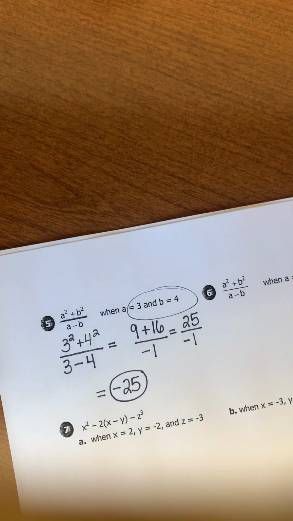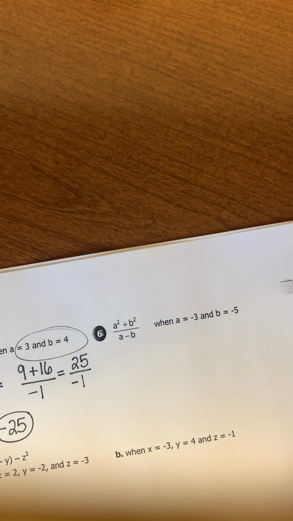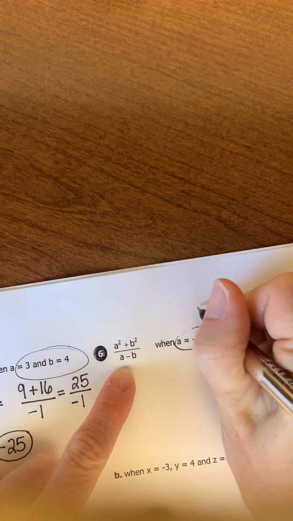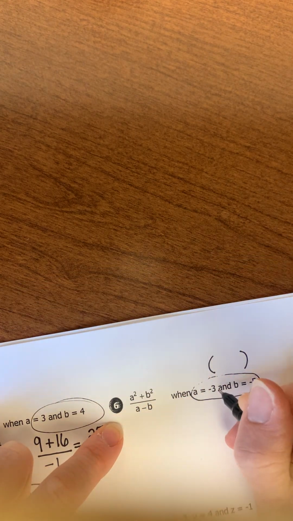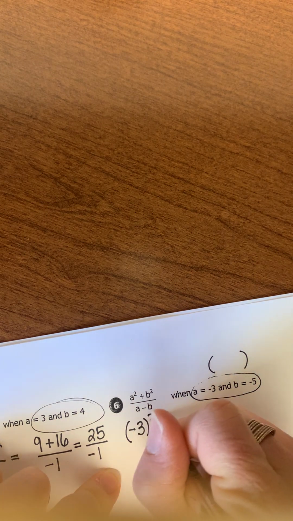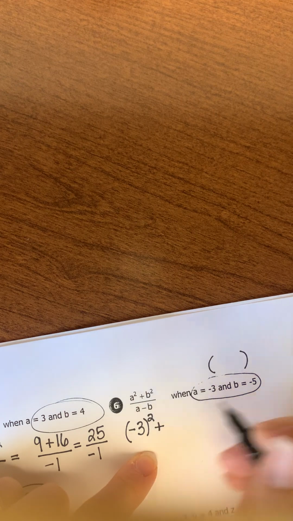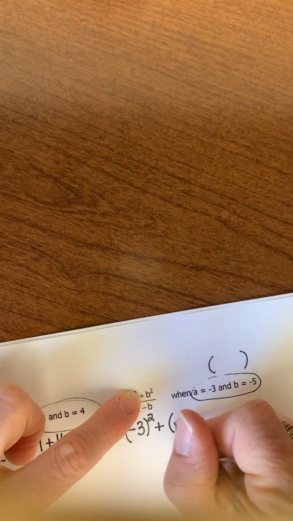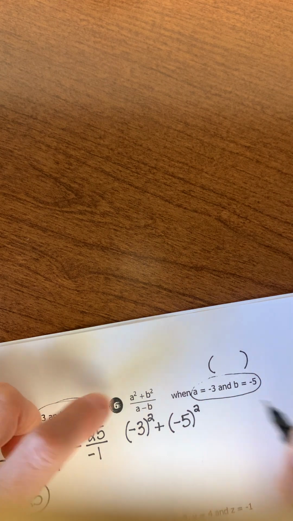Okay, negative 25. Okay, now over here we have a little bit of chaos. Why? Because we have negatives now. Okay, negatives require parentheses. Okay, so a squared. So a is a -3, and if it's negative, it goes in parentheses. Okay, plus is still up there. My b is a negative, so it goes in parentheses, -5 squared. And then a minus b, so a is -3 minus b is a -5.